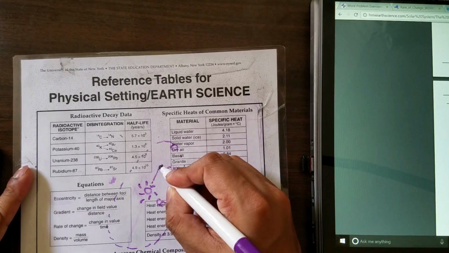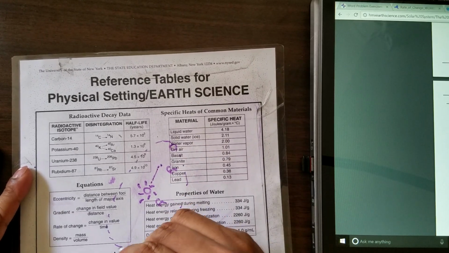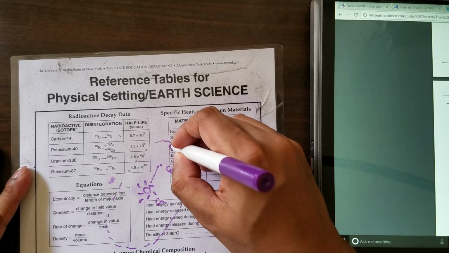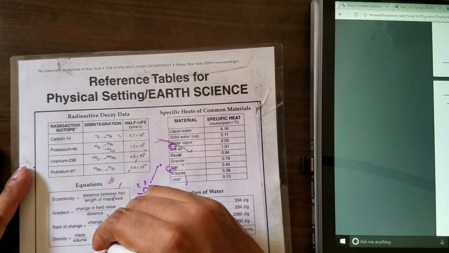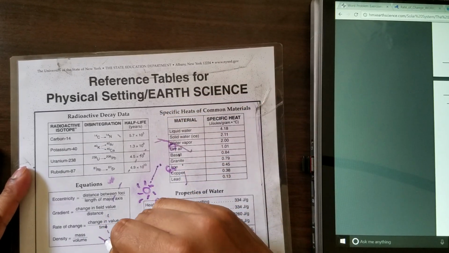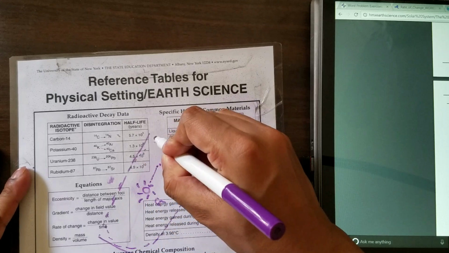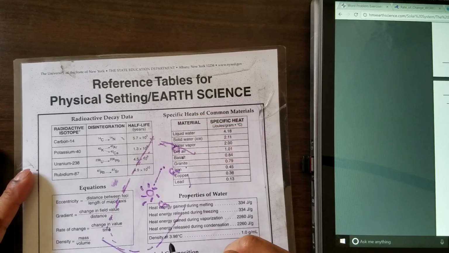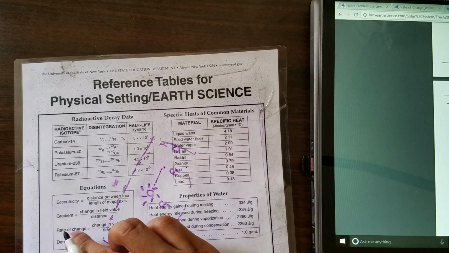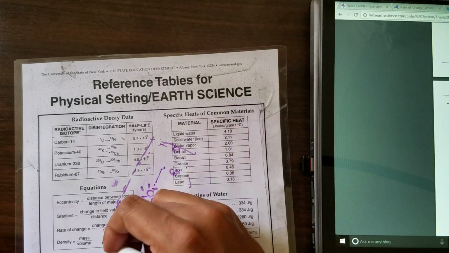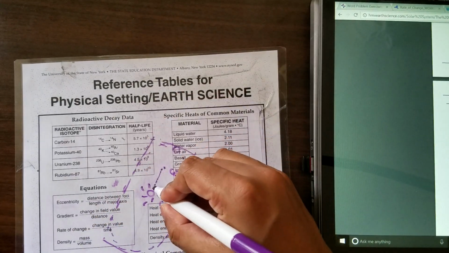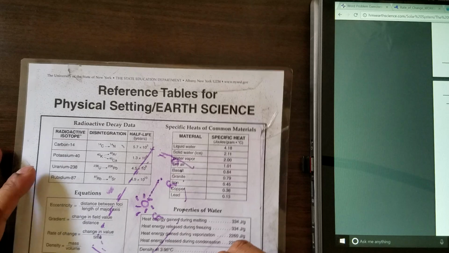This is the distance between the two foci, and the major axis is from this end to this end. So this whole thing from here to here is the length of the major axis, and this is the distance between the foci.